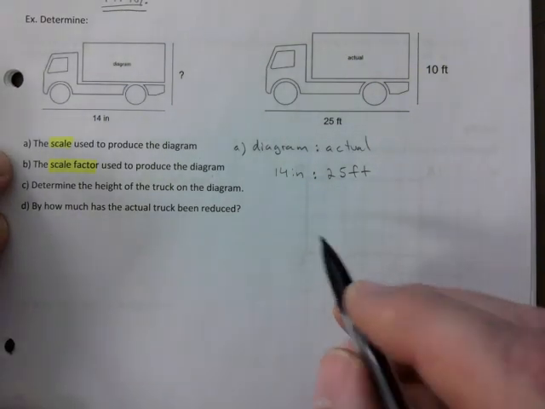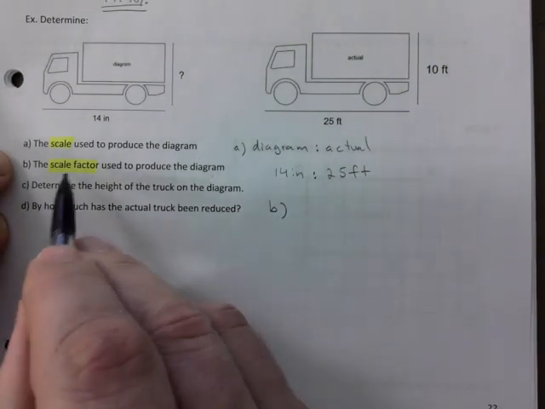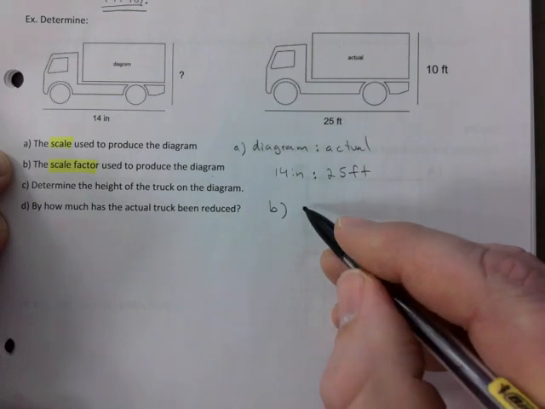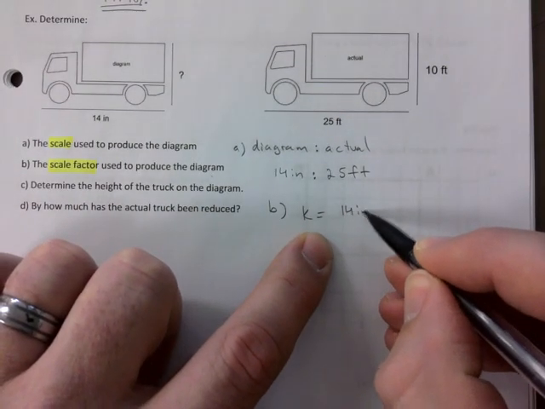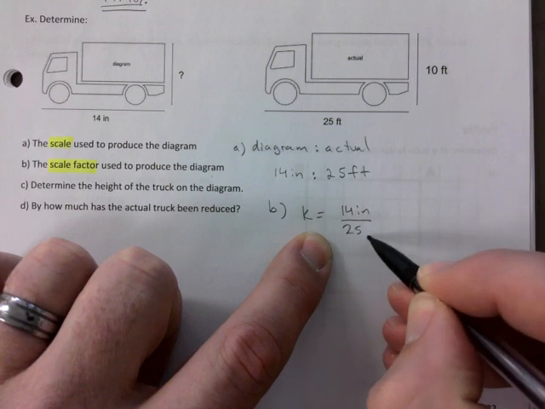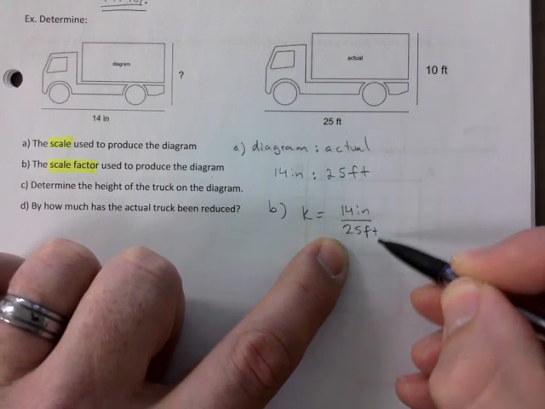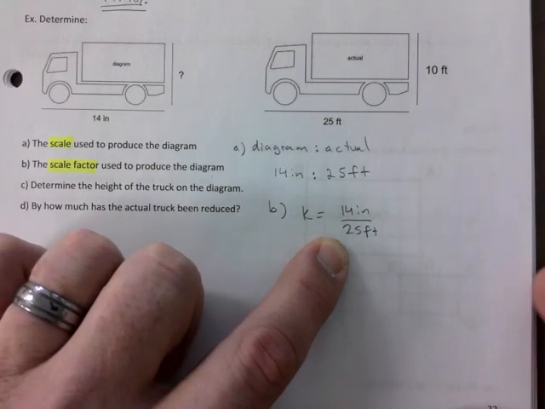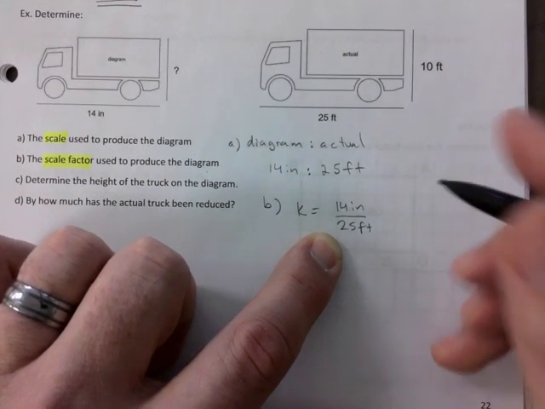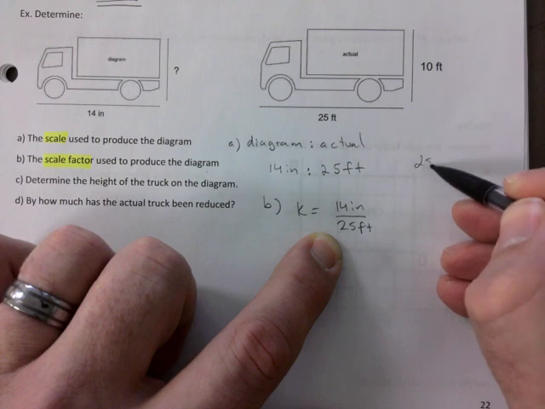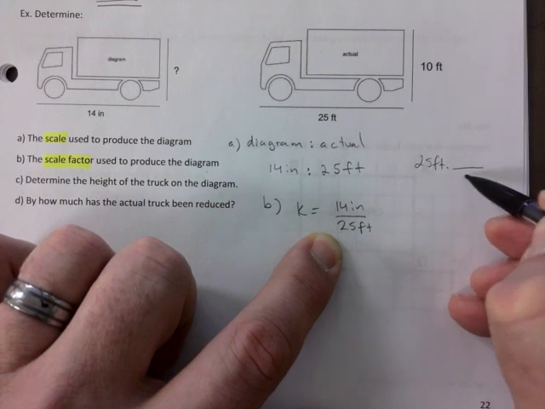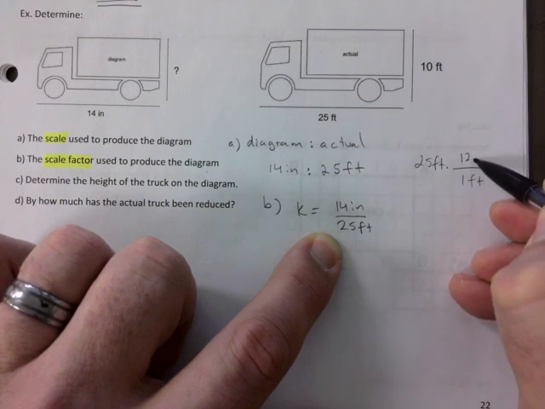Okay. For B, the scale factor, in that case, we want to stack it. We want to go 14 inches over 25 feet. Can't have that, right? So somewhere on the side, you want to convert. So we're going to go 25 feet on the side here. We know that 1 foot has 12 inches.